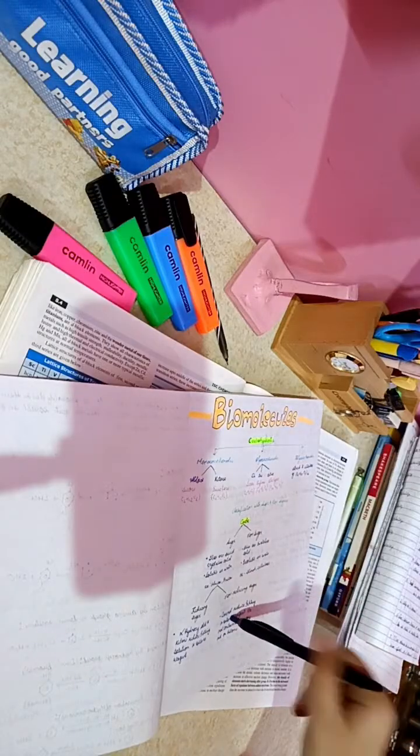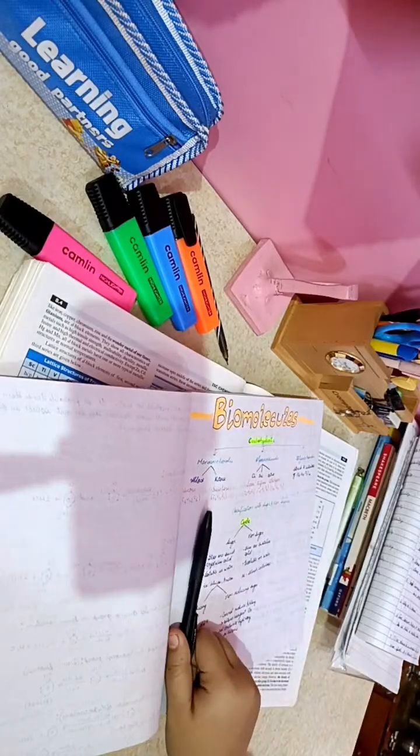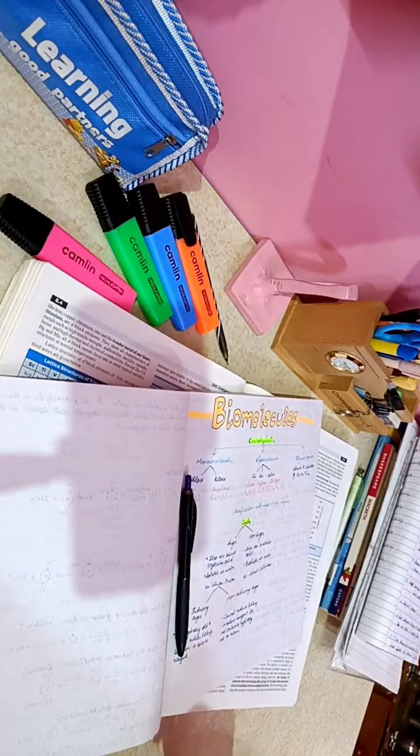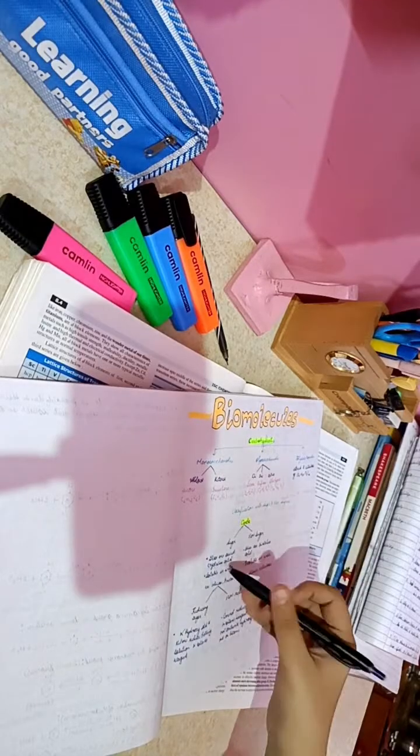Sugars are sweet crystalline solids and they are soluble in water. Non-sugars are tasteless solids and they are insoluble in water.